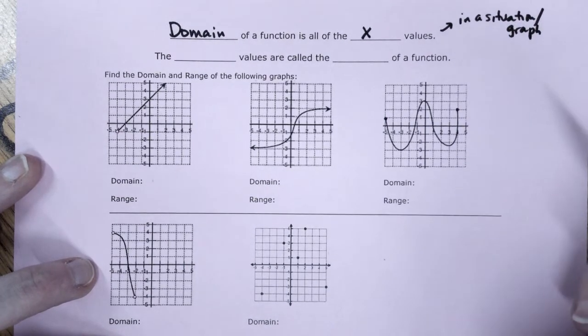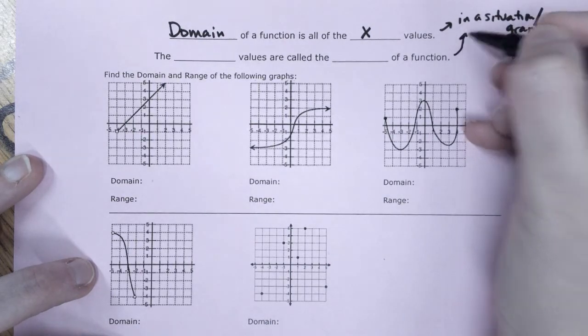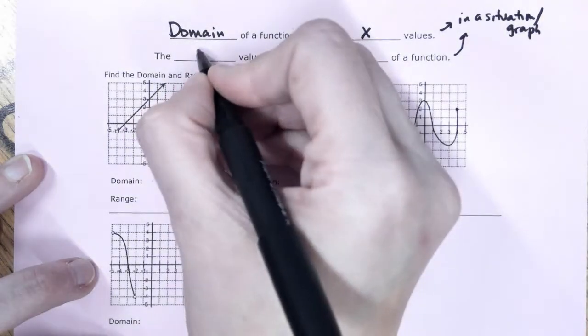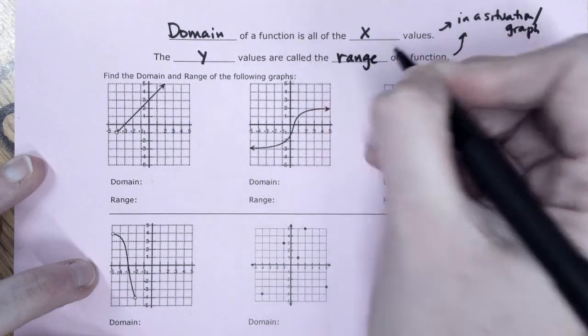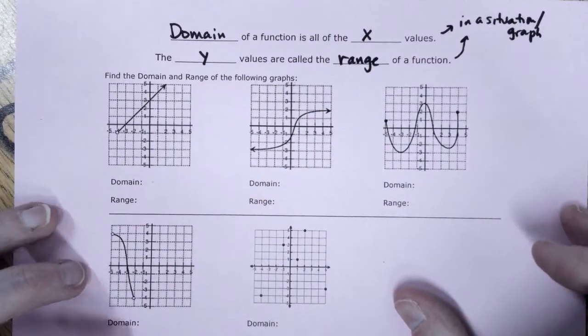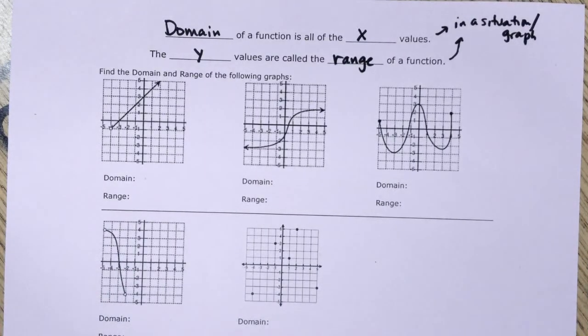It's the same thing for this. So it's all the x or y values. The y values are called the range of a function. Okay? So when we talk about domain and range, we're talking about our list of acceptable x and y values. So this means not every x and y. It means which x and y values work for this situation.